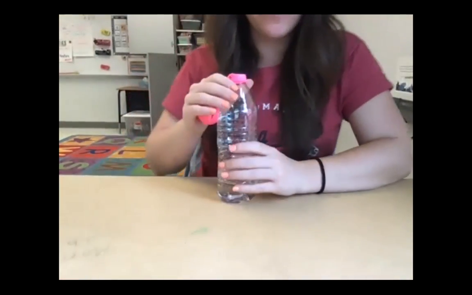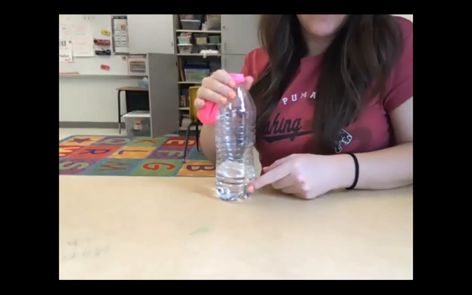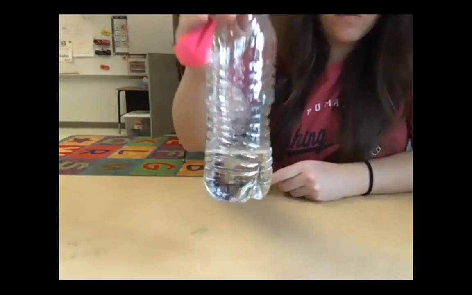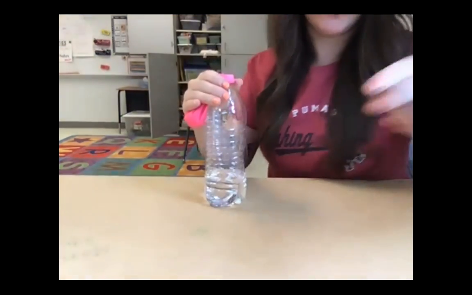So I'm going to show you that. Right here, I have this water bottle that is filled with vinegar. It looks like water, but it's not water, it's vinegar, which we've used in the science lab before. It has a very strong, almost sour smell, kind of like pickles. It's used for cleaning and cooking and different things.